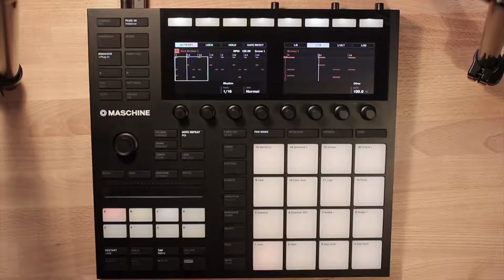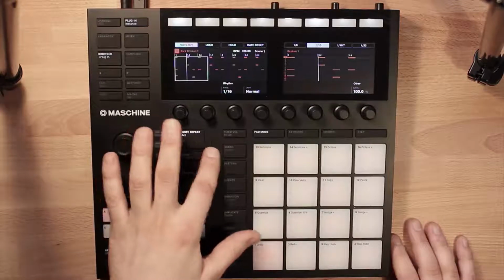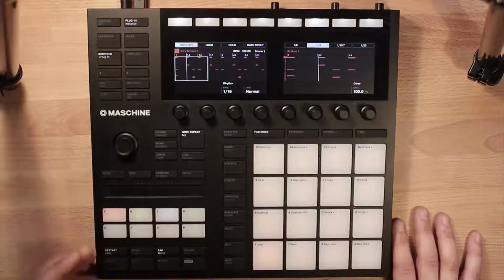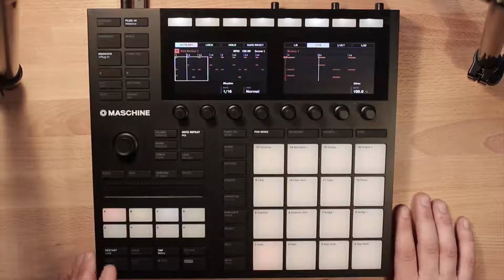So now we'll take a look at the note repeat arpeggiator button found over here, which was added as of the upgrade from the MK2 to the MK3. They just made this a bit bigger to encourage more interaction with this quite nice function.